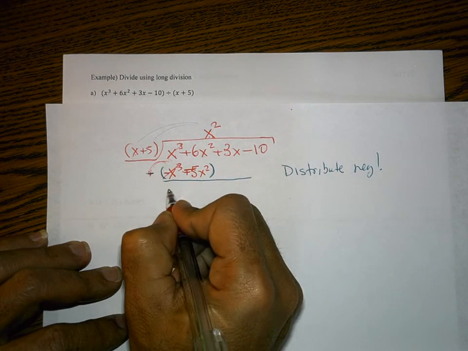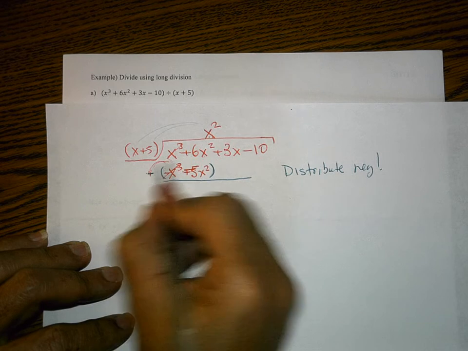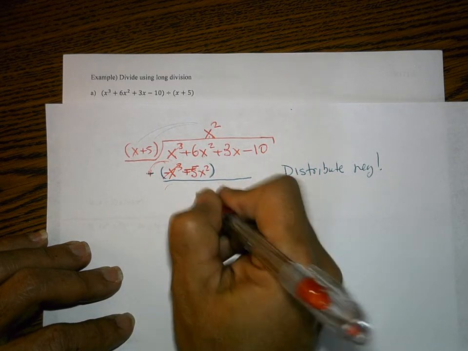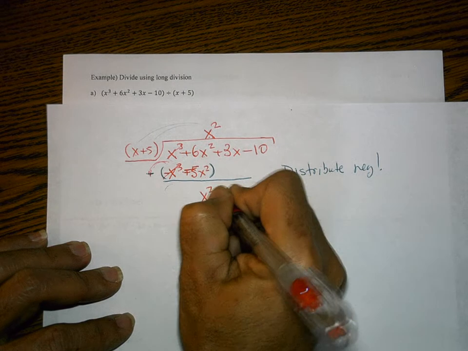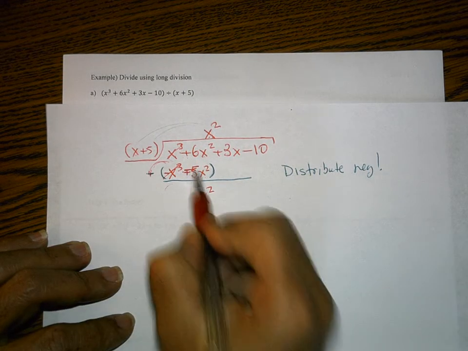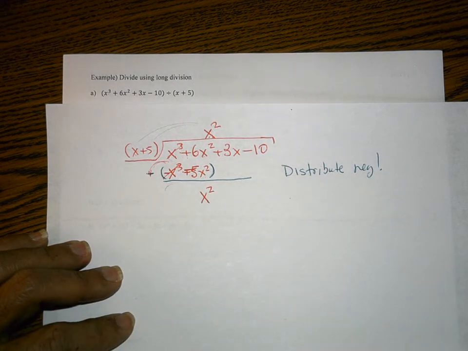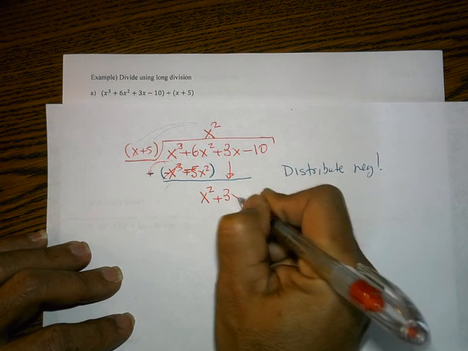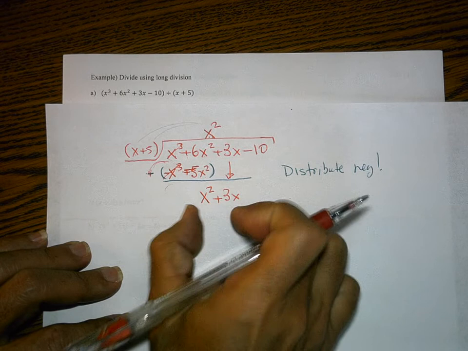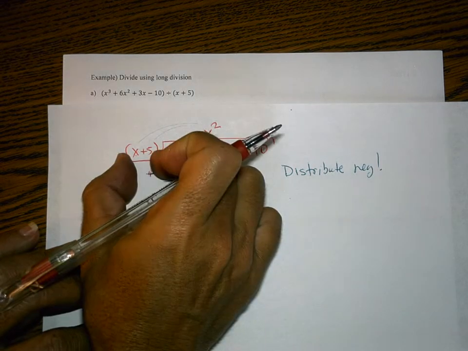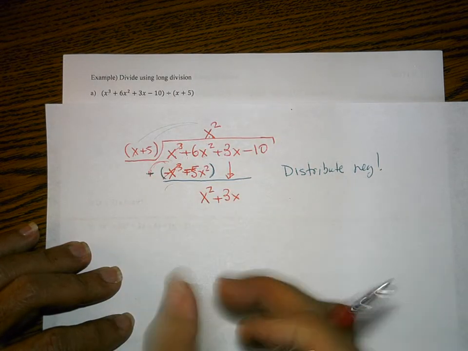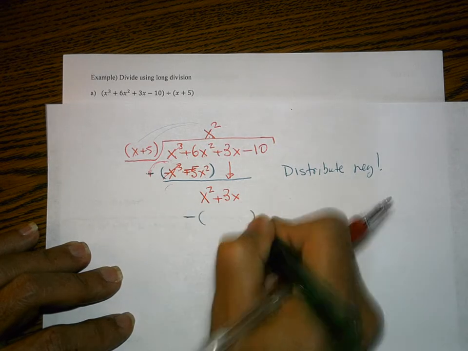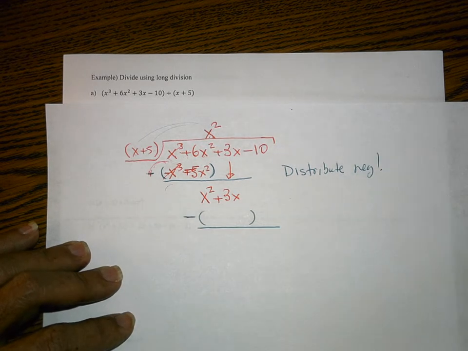So I'm not going to write the 0. And 6x squared plus a negative 5x squared is just 1x squared. Positive 6 minus 5 makes just 1x squared. Let's carry down the next term, plus 3x. Why don't you carry down both? Because it has to be binomial. A binomial has to fit inside of a binomial to subtract from a binomial. Okay, let's set up our subtraction.